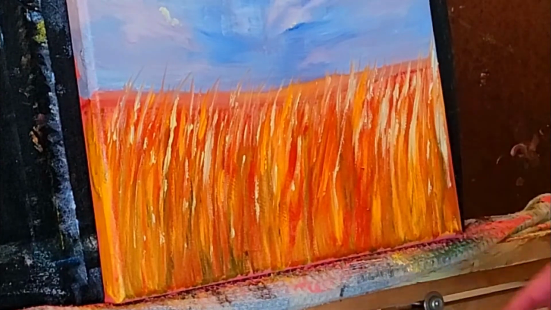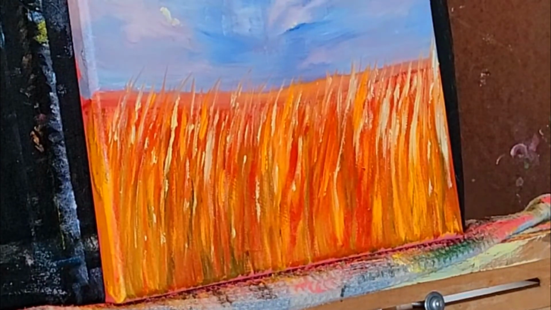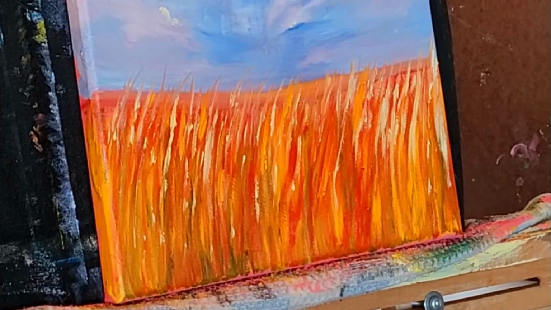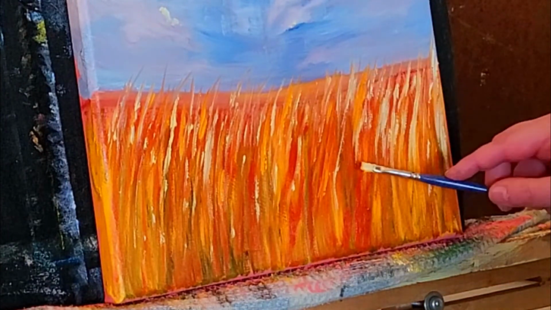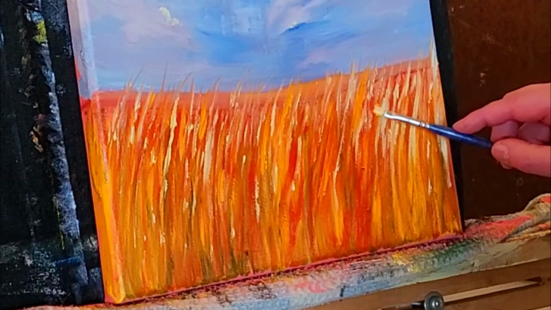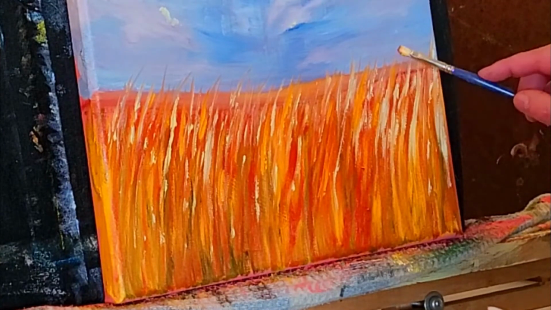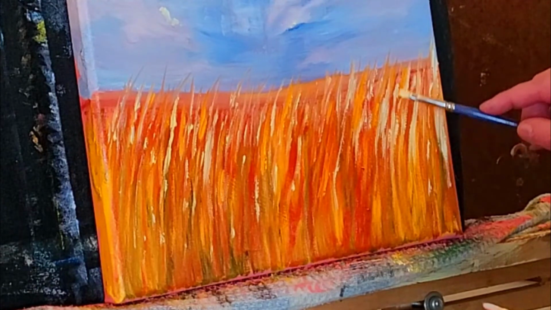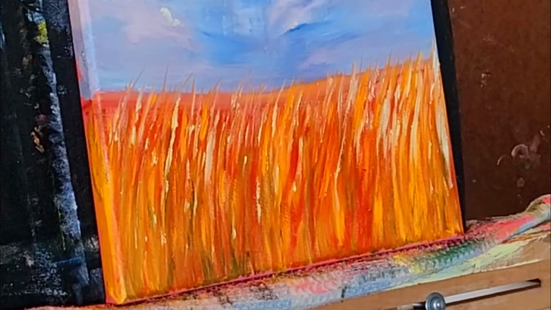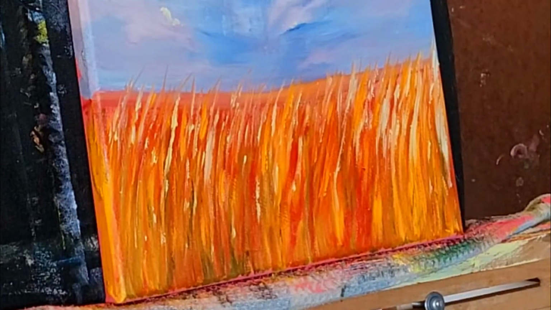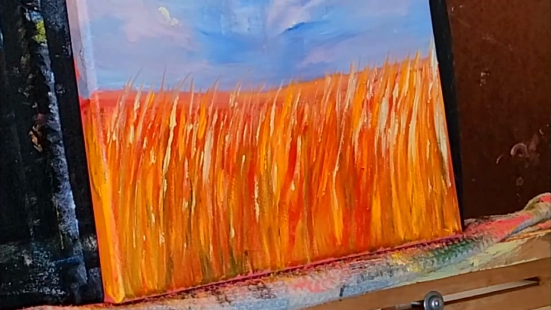The cadmium yellow is more of a mustard yellow as far as the temperature, the color itself. Temperature wise, it would be more of a warm yellow, where I find the azo yellow is more of a cool yellow. So definitely what we need in the grass now, we've got a lot of light areas, is to complement our light areas with some shadows.